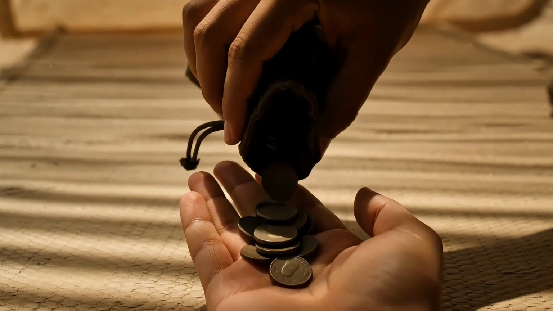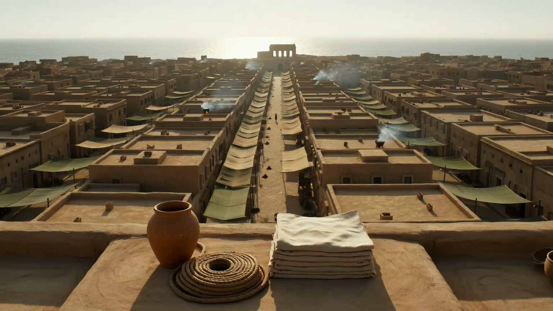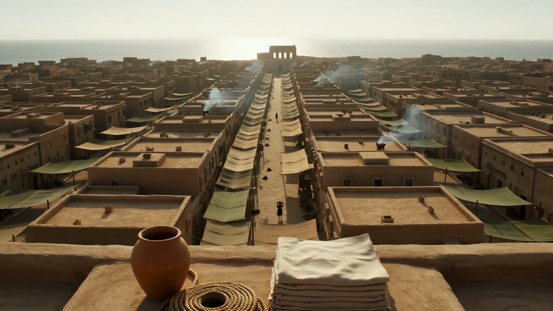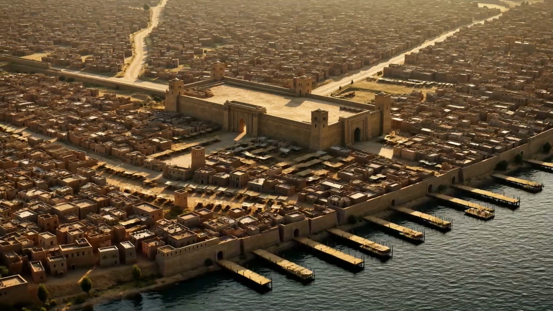And here's the stakes. The more Fustat grows, the more it attracts wealth, people, and rivals. In the next era, you'll feel the city at full complexity, a medieval economy in motion.